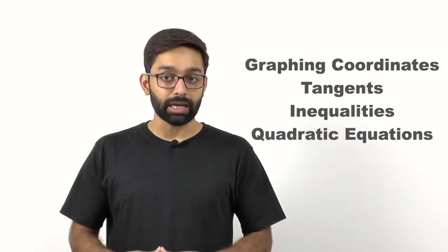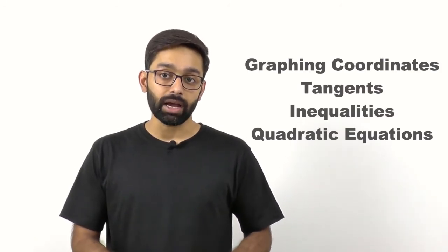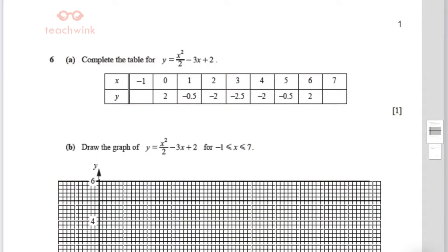So we have an O-level past paper question from the year 2018. The session is May-June. This is question number 6. We'll be graphing coordinates, drawing tangents, labeling inequalities and solving quadratic equations. So let's start. The question says complete the table for y equal to x squared over 2 minus 3x plus 2. Then we're given a table over here.